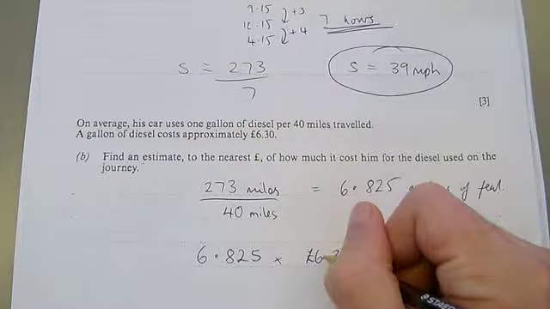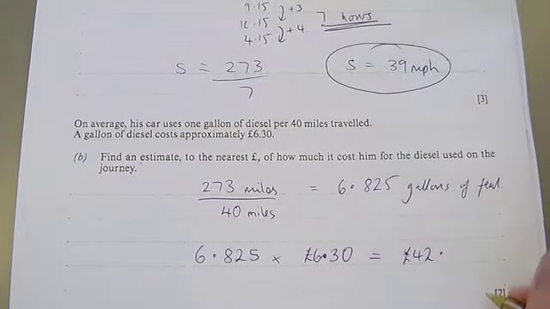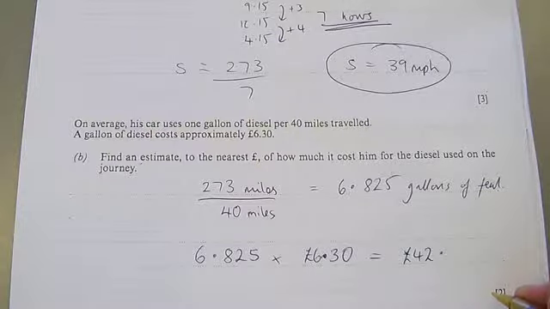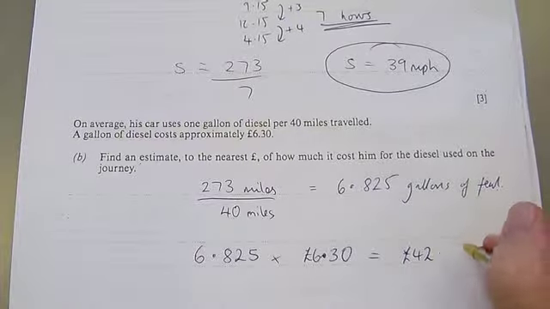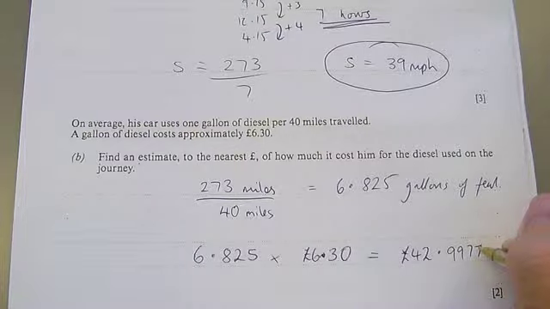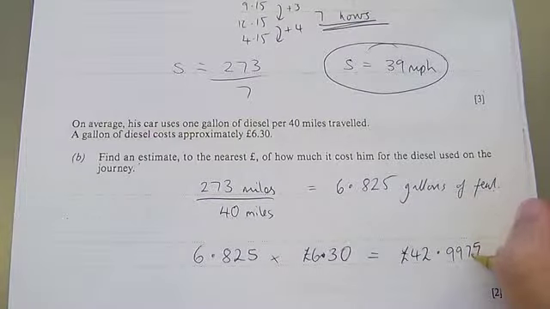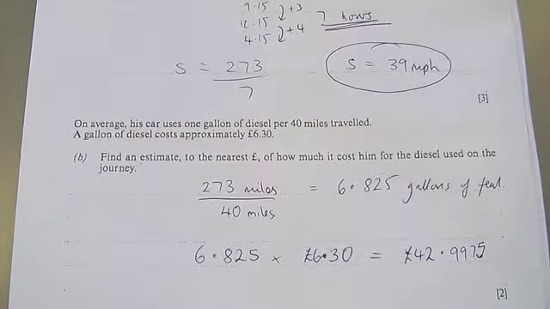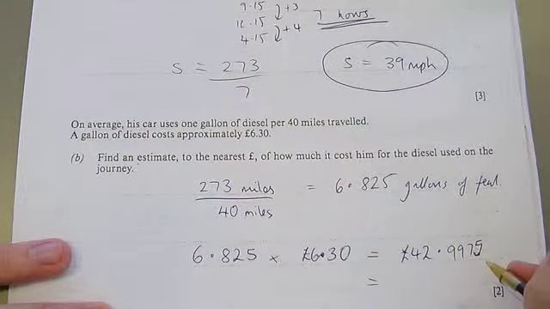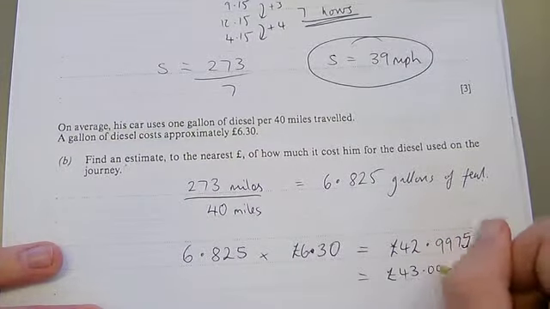Okay, so 6.825 times 6.30 is? 42.99775. So I'd just say 43 quid. What's the big issue with going to 4 digits with money? Is that 9 or 5 again? It's a 5, so I'd just say 43 quid, to 2DP, yeah?